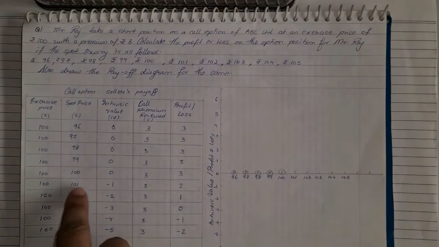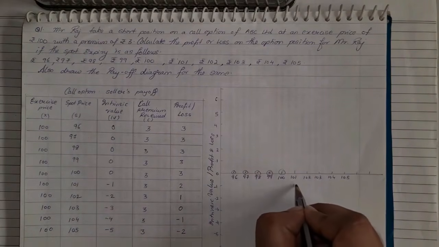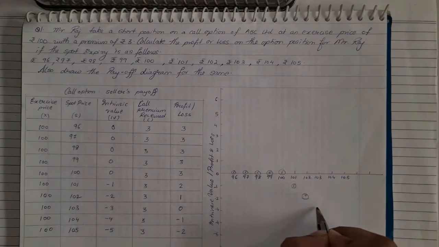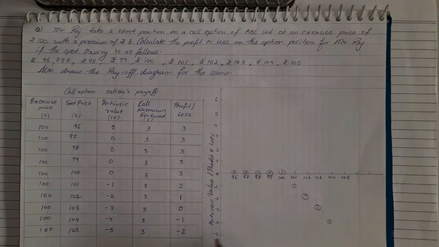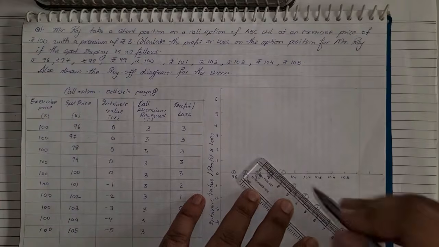At 101, the intrinsic value became negative 1. So we'll mark it here at negative 1. Then we had at 102 negative 2. At 103 we had negative 3. At 104 we had negative 4. And at 105 we had negative 5. Okay, so we will just join those points. So the moment I join it, we get a downward sloping curve.